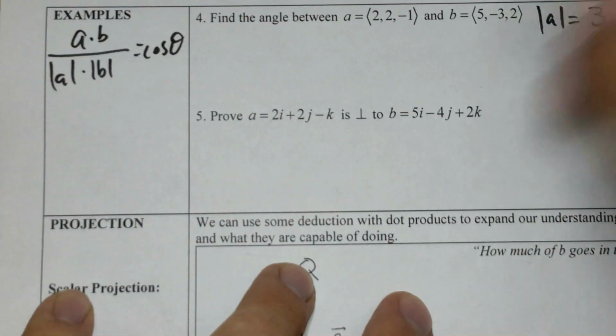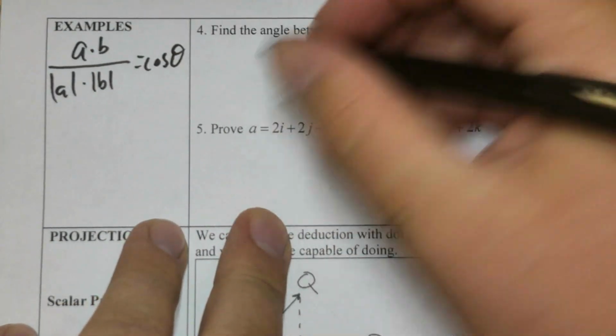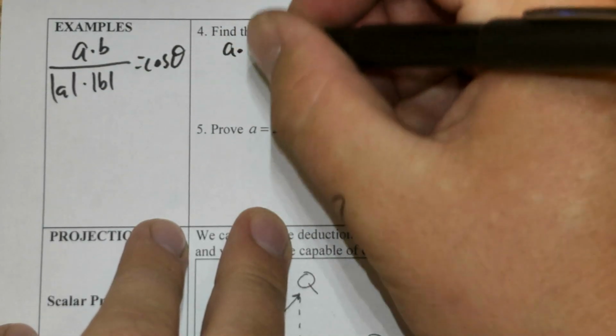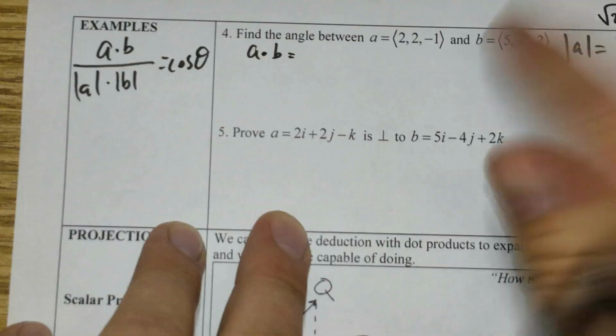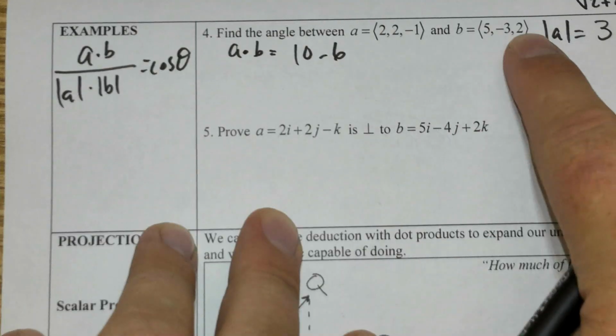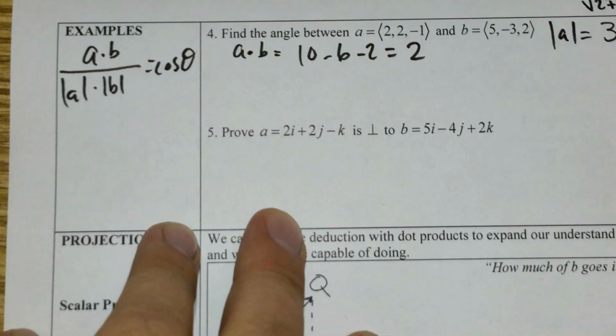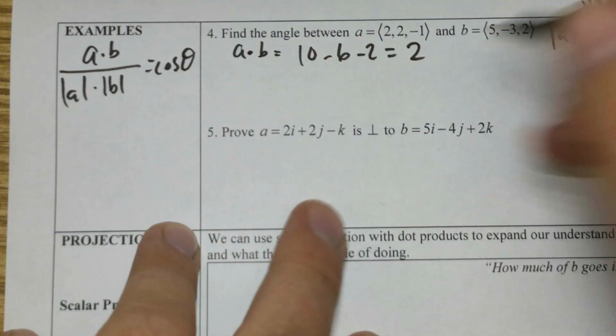So again, I'm setting this all up. Let's do this A dot B calculation. A dot B is going to give me 10 minus 6 minus 2. That gives me 2. So now I set the whole thing up in that calculation.